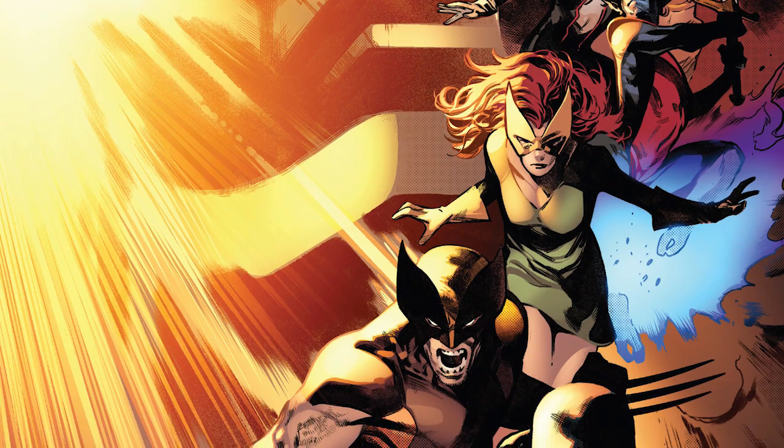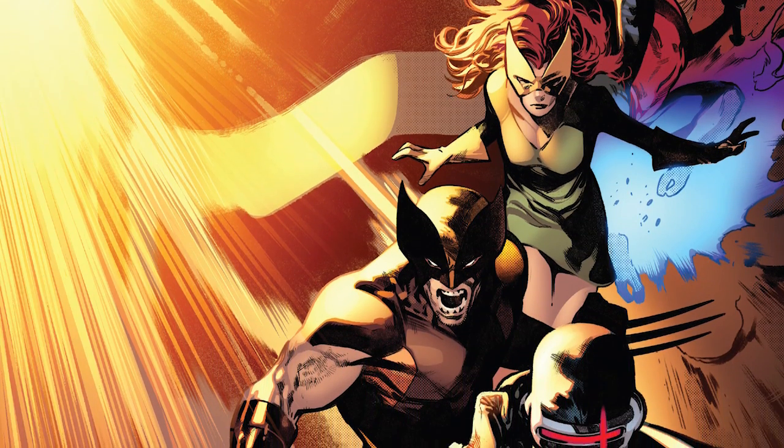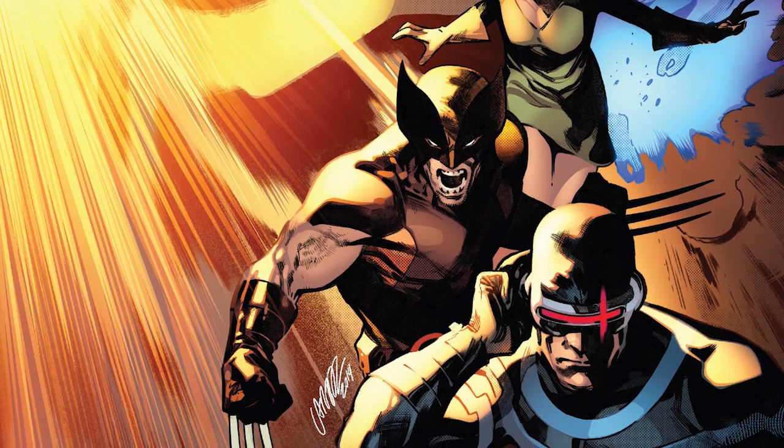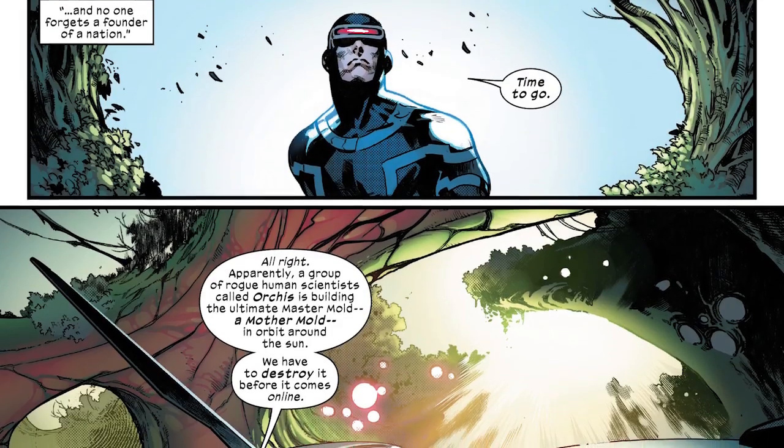I actually really dig what he's doing here, but we'll make this all make sense, especially when we talk about master molds. When he gives us this kind of hierarchy, we'll do an explanation on the concept of a master mold, different things like that. But this initially picks up with Cyclops.